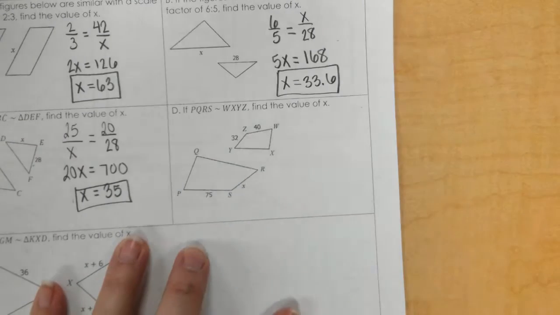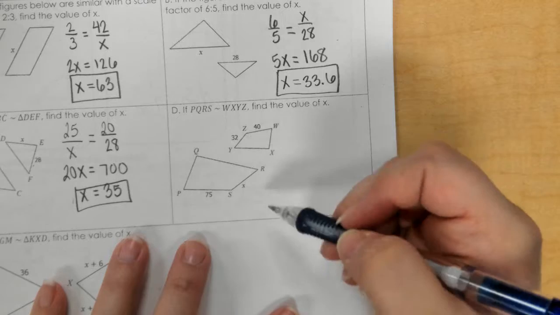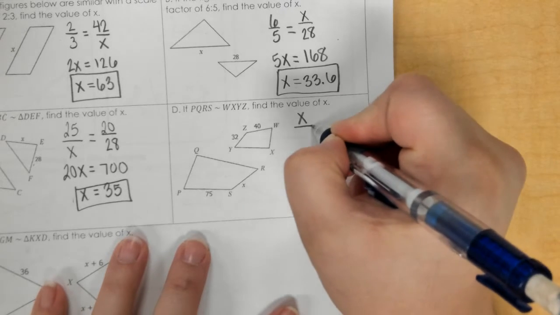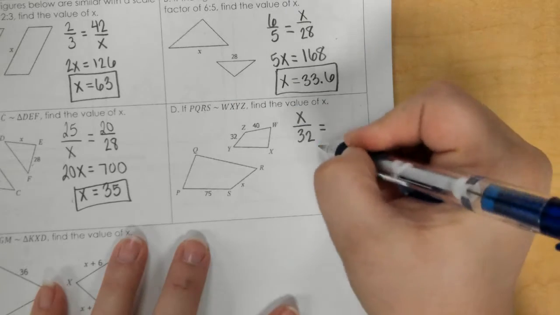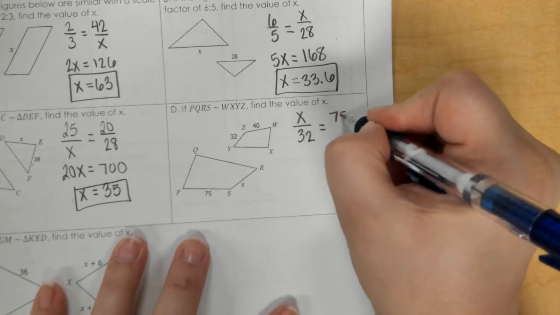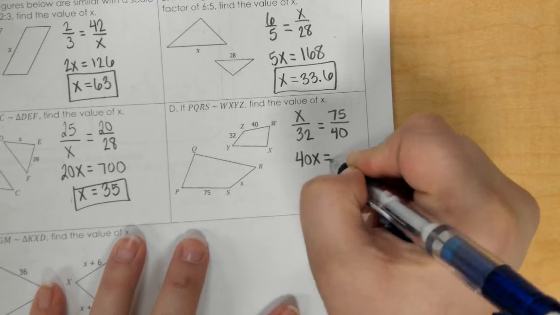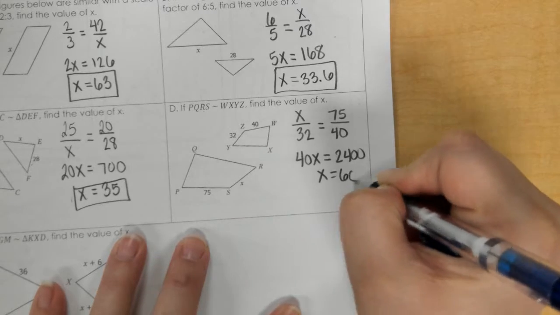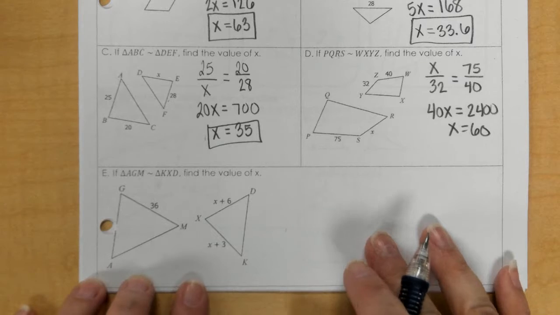In letter D, very similar. I am kind of running long on this video, so I'm going to quickly set this up. So I would say x over 32, and I would use this to help me figure out what side lengths compare to each other. Okay. And then lastly, you just have a little bit of algebra in there.